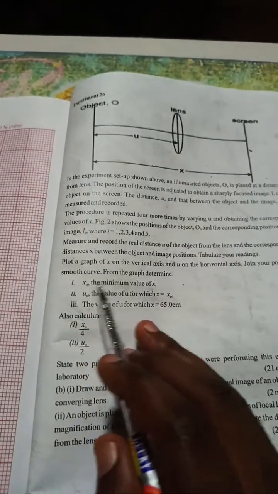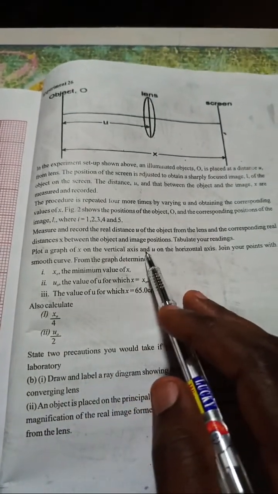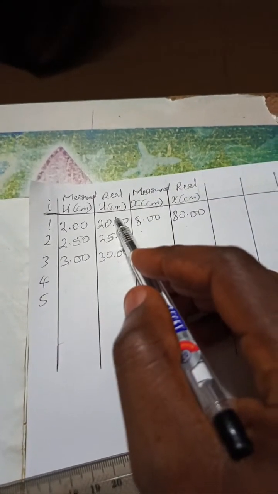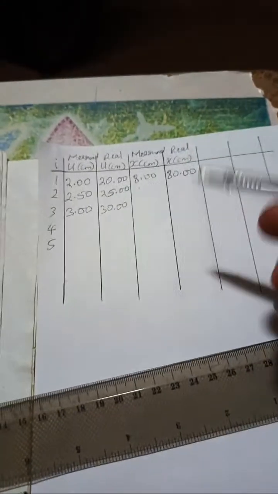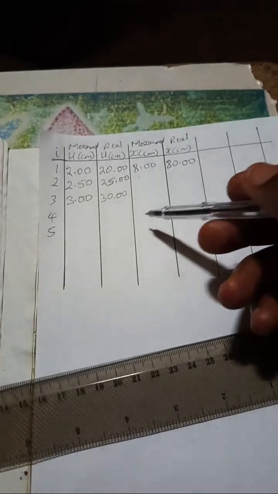Then now it says plot a graph of x on the vertical axis and u on the horizontal axis. You can see our x that is real against our u that is real. Are you getting it? This on the vertical, this on the horizontal. As I've told you, I've made a video on how you can scale, and I can also make a live video on it if you really want it. So that's one method under this. After that, we now plot our graph and we do other calculations on it.